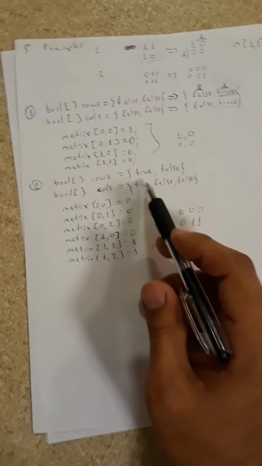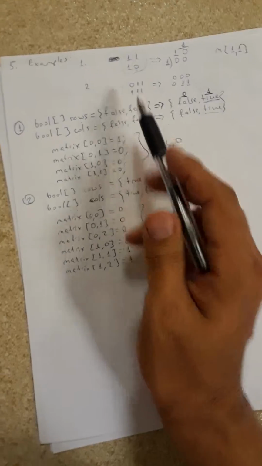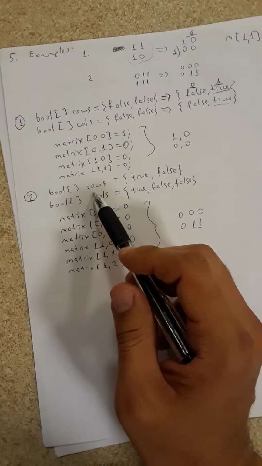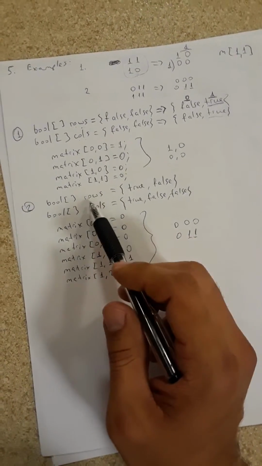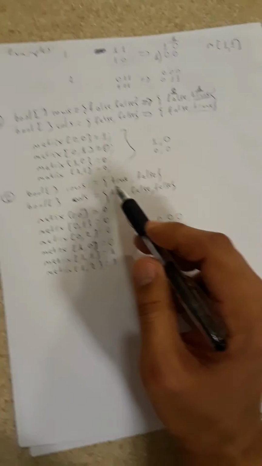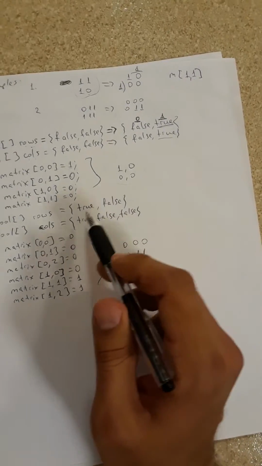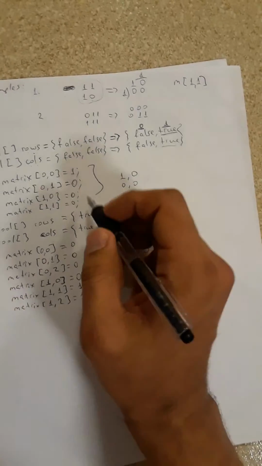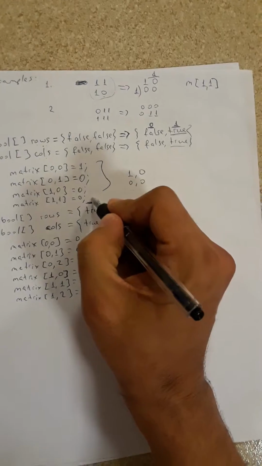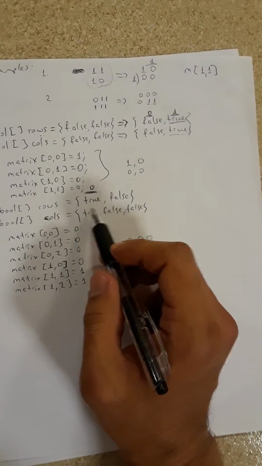For the second example, our arrays of booleans will be changed accordingly in that way. We see that the elements at 0 indexes are true.